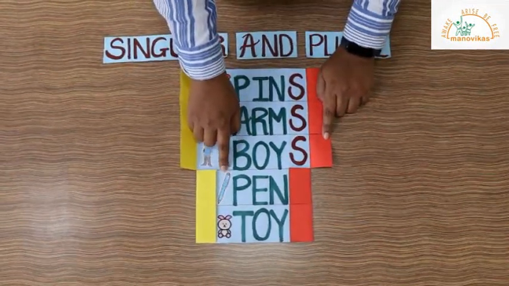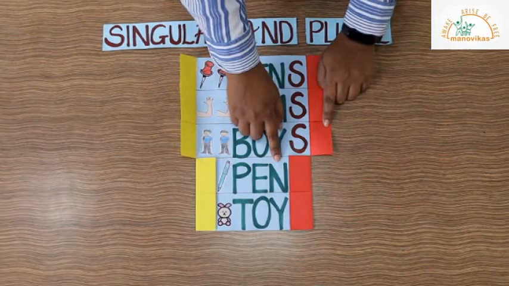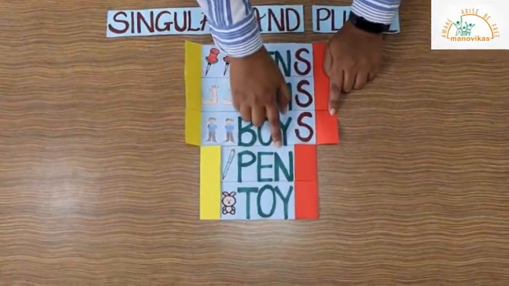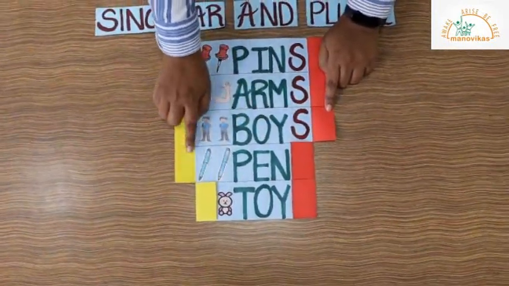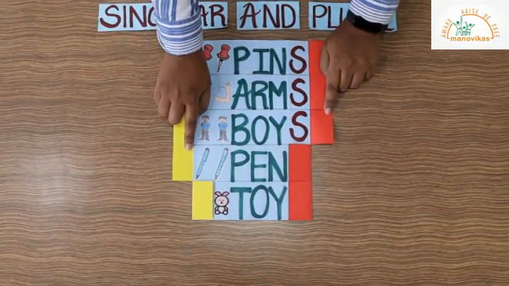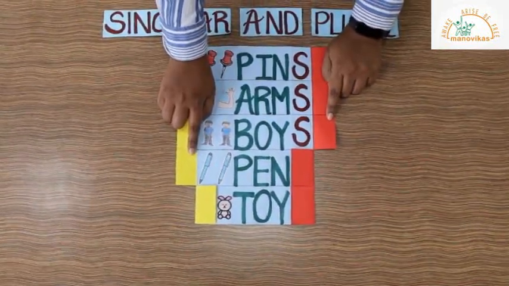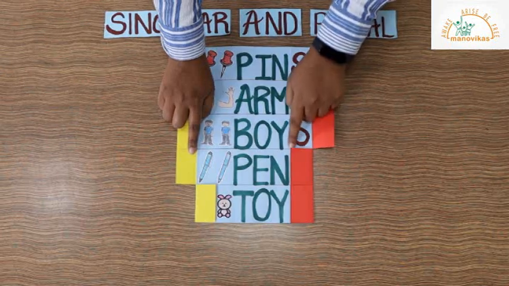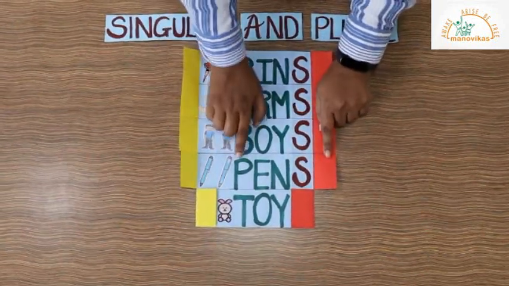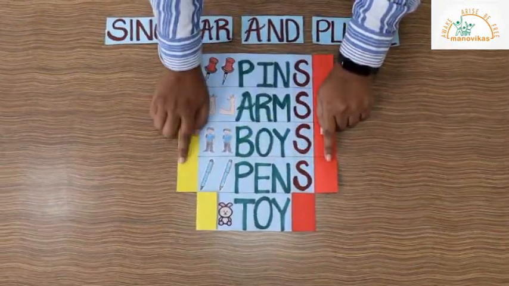Here you can see a pen. P-E-N, pen. It is in the singular form. Now we have 2 pens. How do we make the plural form of this word? We add the letter S. So we have P-E-N-S, pens.